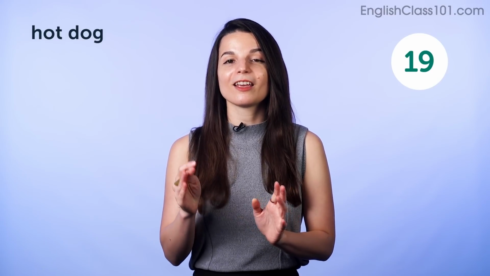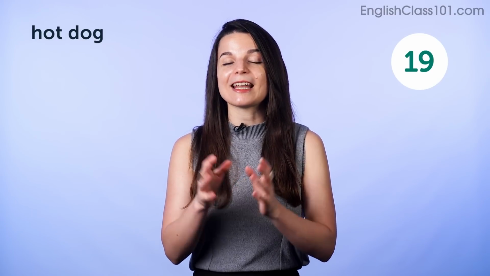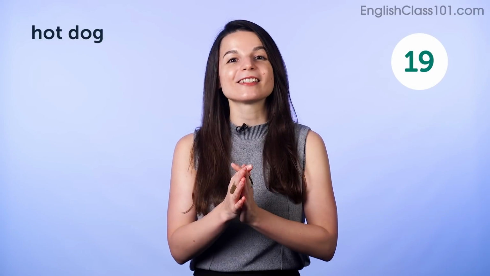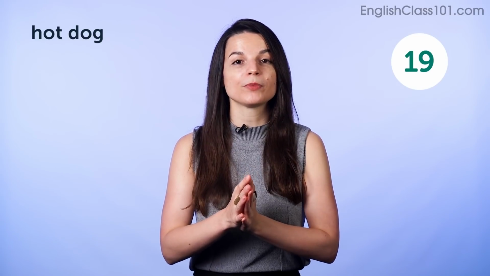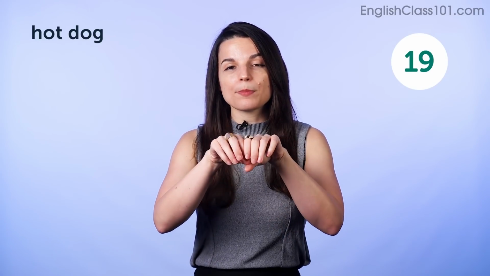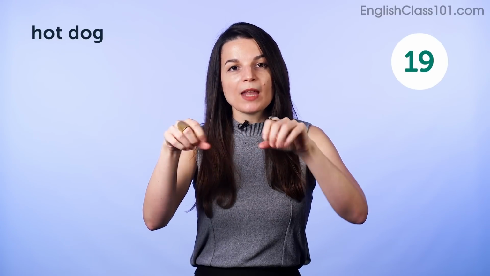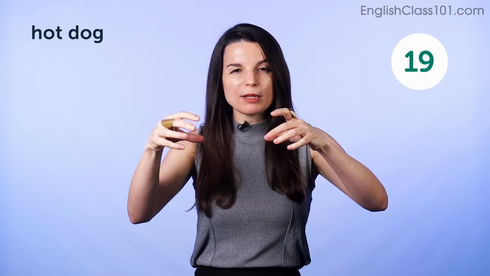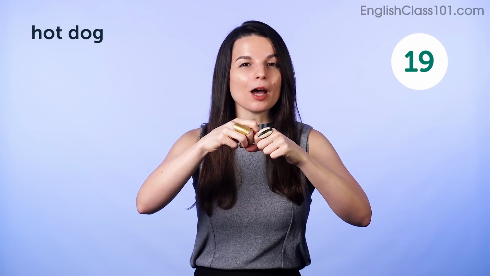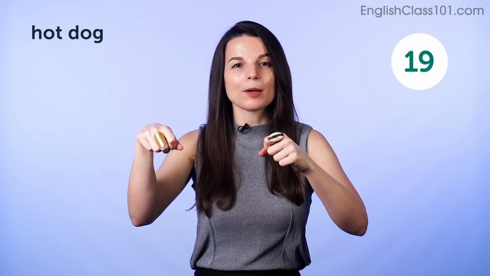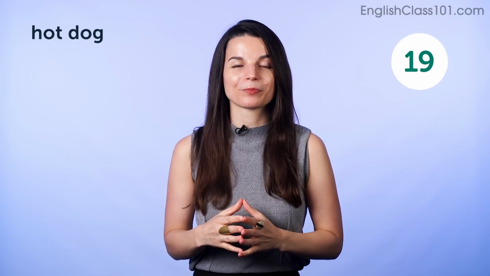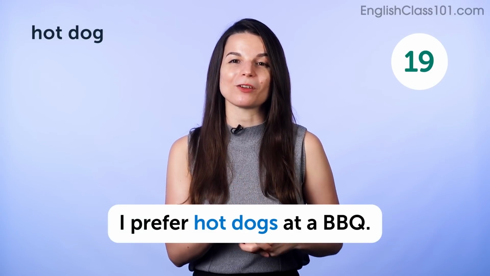Hot dog. A hot dog is a food that's very commonly eaten at sporting events in the USA and in other countries as well. A hot dog is a piece of meat, usually a type of pork, that is quite long, and it's inside two pieces of bread. Usually as toppings, we have mustard or ketchup or maybe other things as well. I prefer hot dogs at a BBQ.